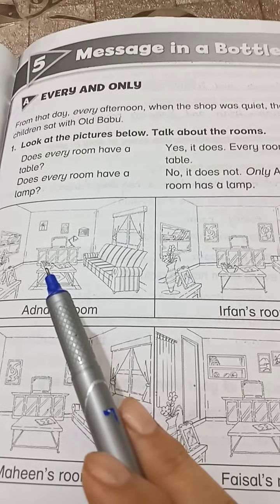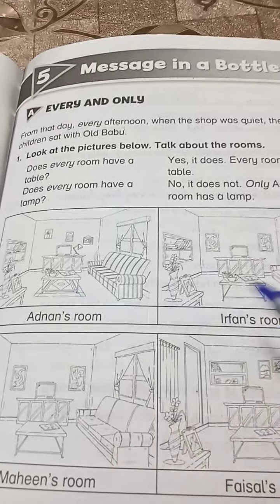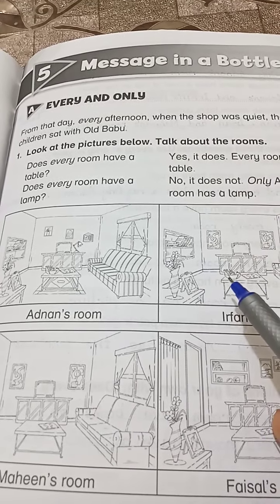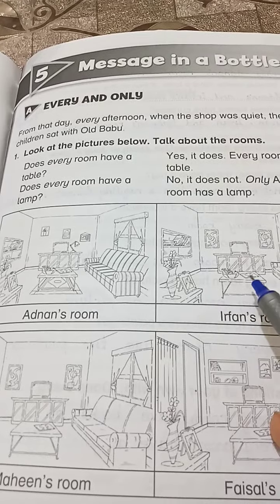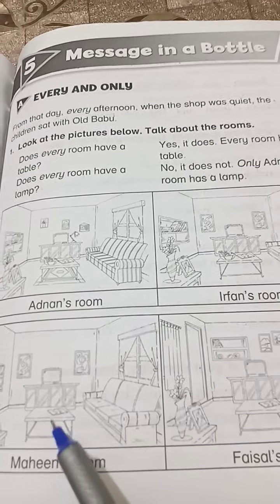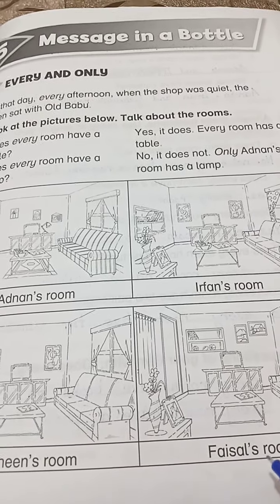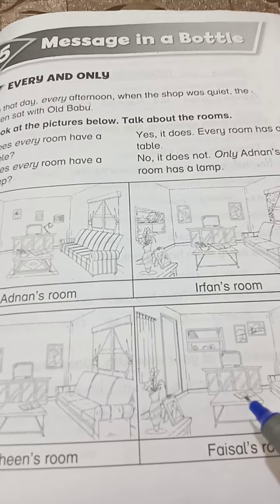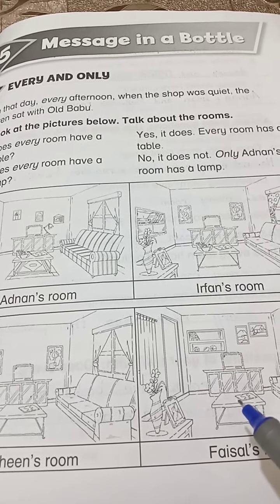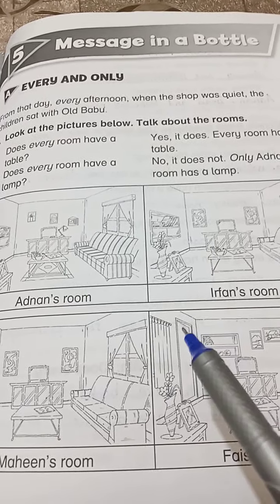Yes, there is a fruit bowl and a magazine on the table in Adnan's room. There is also a fruit bowl and a magazine in Irfan's room. But in Maheen's room, there is only a magazine. And same is the case with Faisal's room. There is only a magazine on the table and there is no fruit bowl over there.